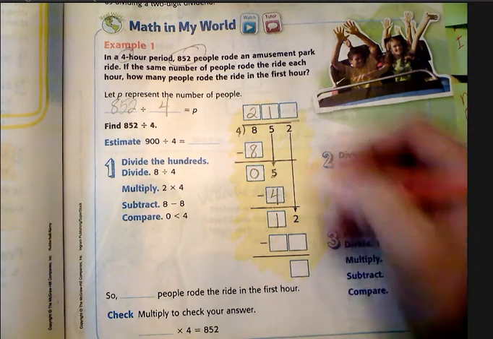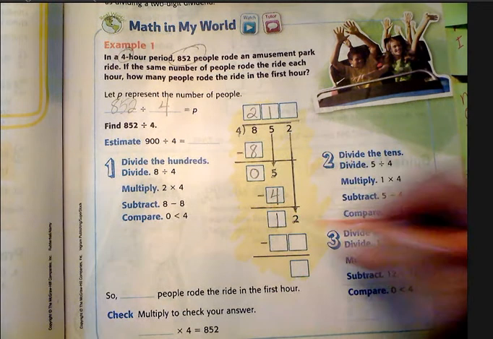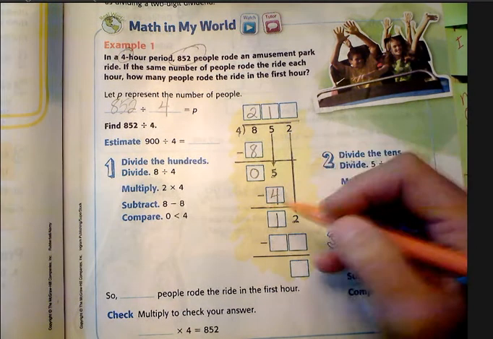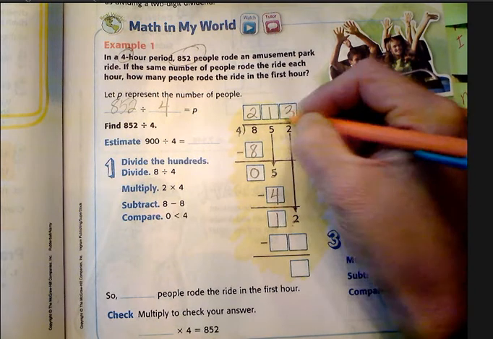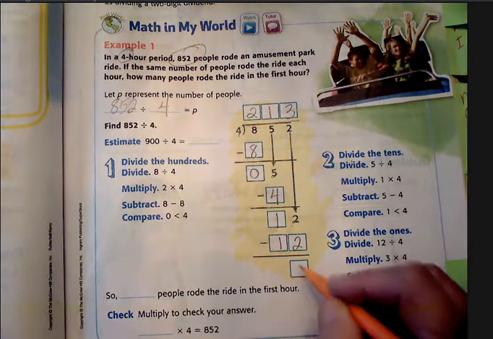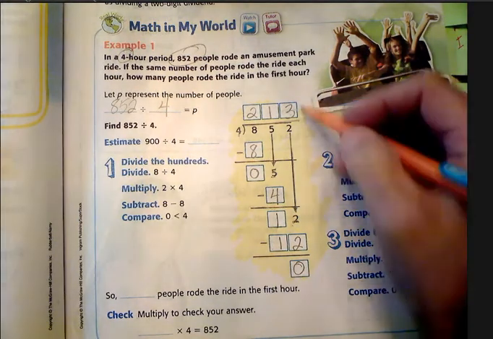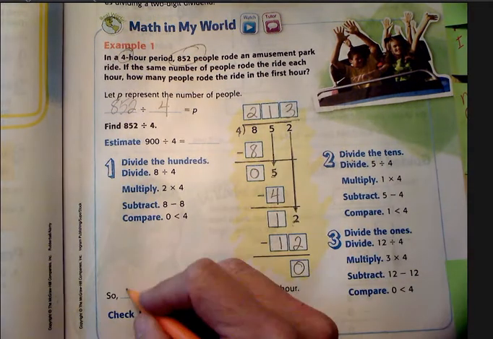My next step is to bring down. I've got another digit here that I have to bring down. It's a 2. Now we do it all again. How many times does 4 go into 12? 3 times. 3 times 4, we multiply, is 12. 12 minus 12 is 0. There's nothing left to bring down, and so my remainder is 0. So how many people rode the first hour?